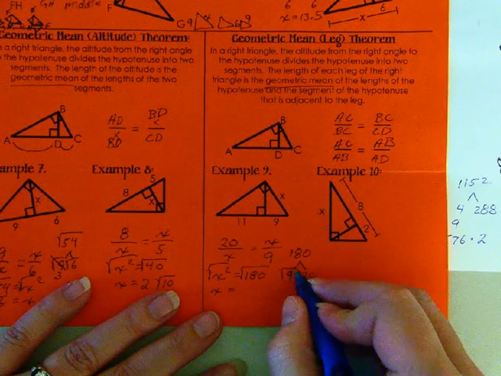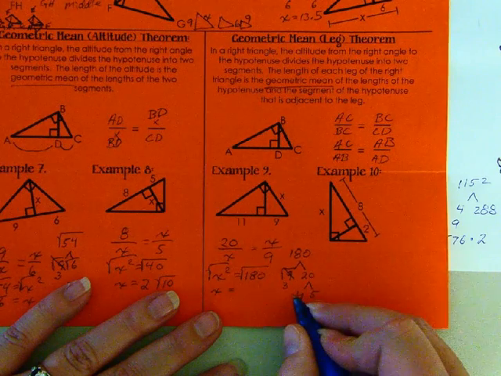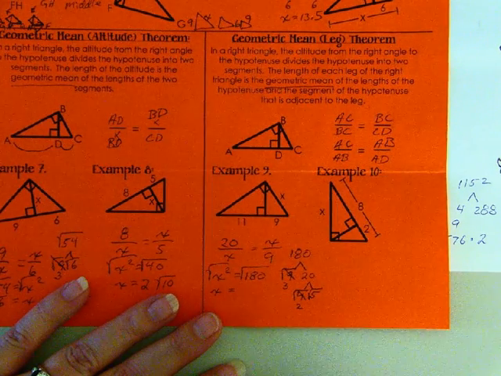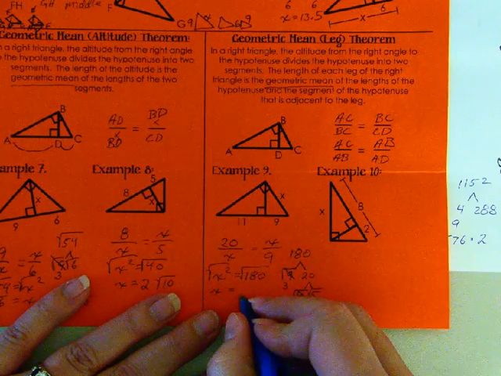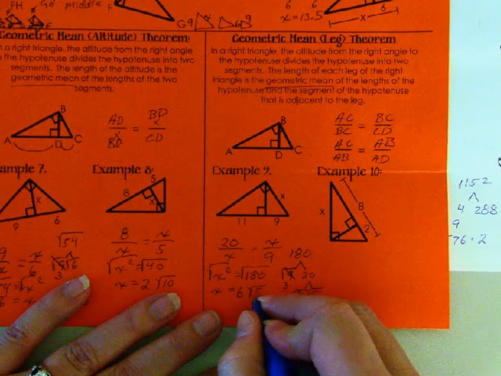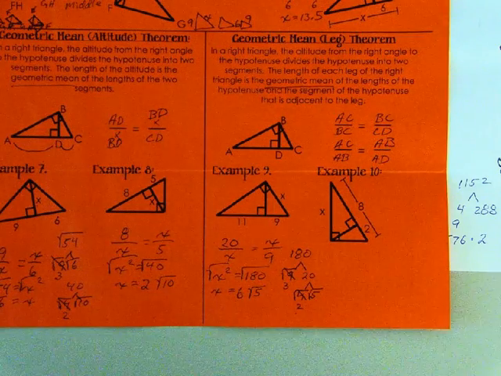So square root of 9 is 3. The square root of 4 is 2. And then I still have my square root of 5. 3 times 2 is 6. And then I'm still left with my square root of 5. So 6 square root of 5.